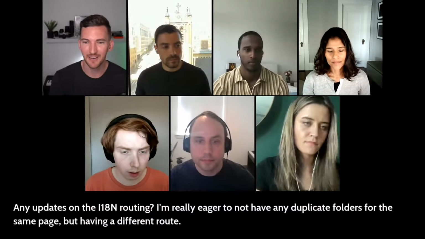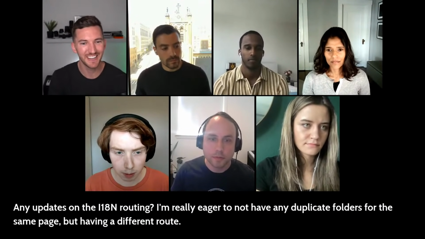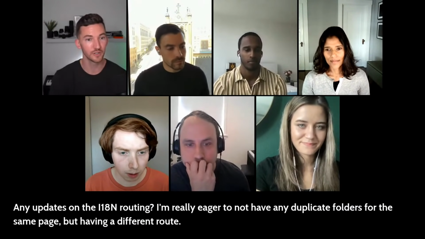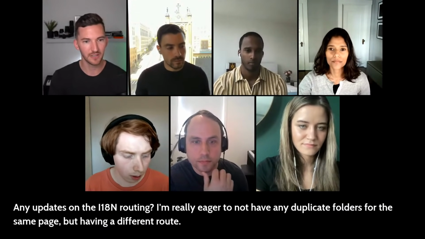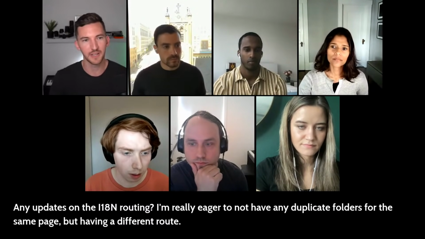We have a question about internationalization routing. This is a feature of Next 10. I'm really eager to not have duplicate folders, and I want to have a different route. Could you give any update on internationalized routing?